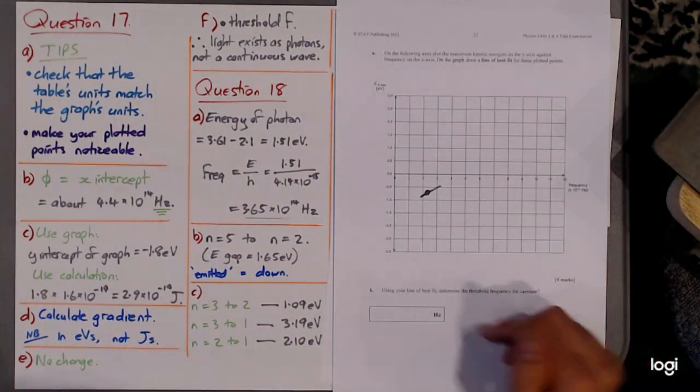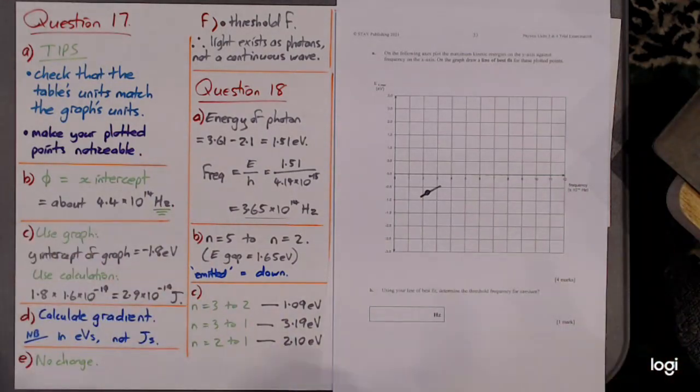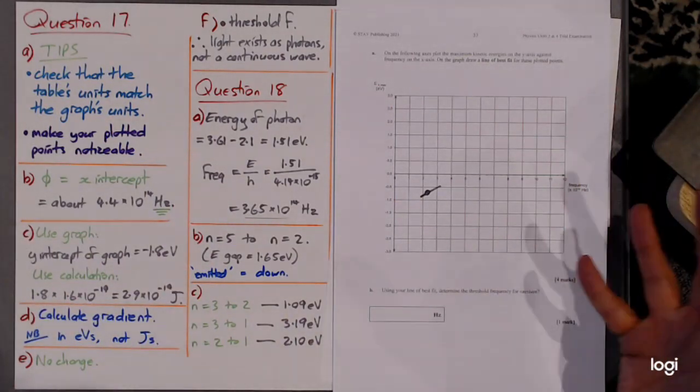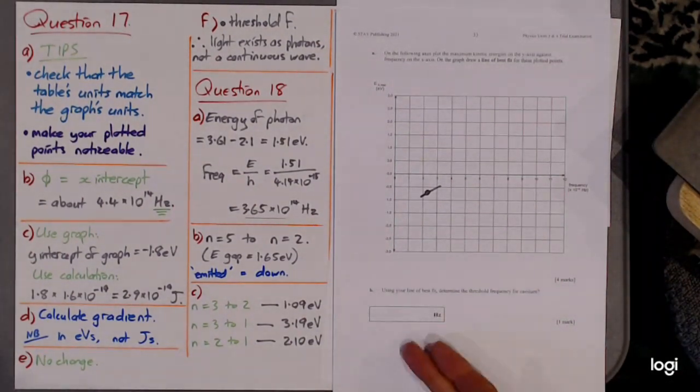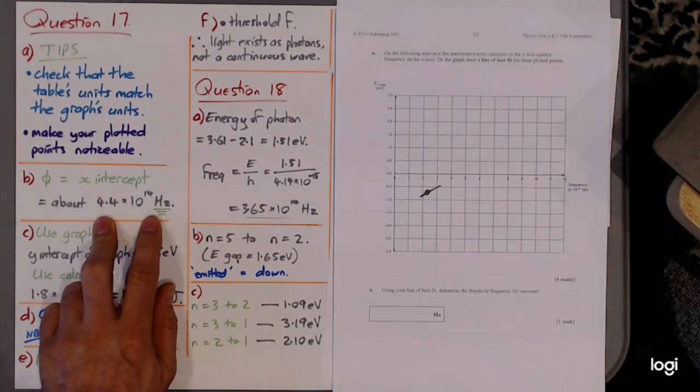That you've done that. You have to say, from the line of best fit, the x-intercept, as you can see on the graph, equals blah, blah, blah, right? And then say it. In this case, they're not bothering. They just want your number. Okay, so measure the x-intercept. It looks like about 4.4 by 10 to the 14 hertz.